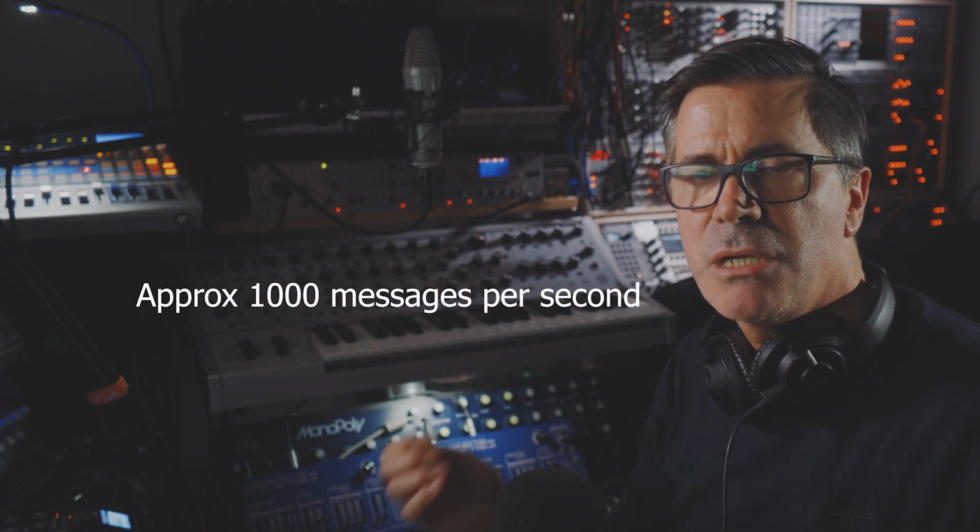There's a serious limit as to the frequency of those MIDI messages. So you're not going to be able to achieve audio rate modulation at all with this setup. So don't even try it. You're going to get some horrible results. It's going to sound naff, let's face it.